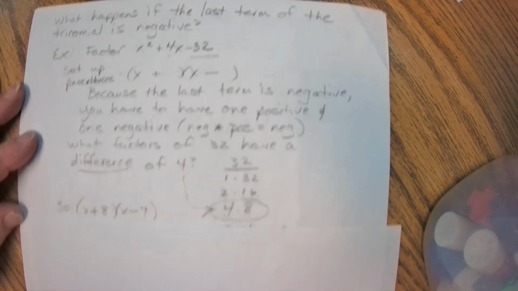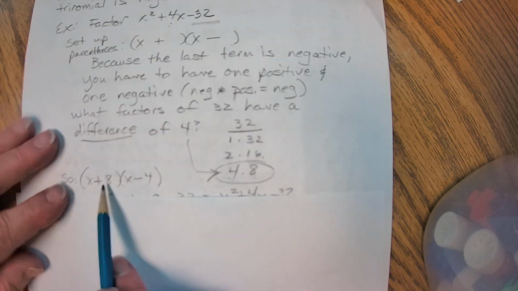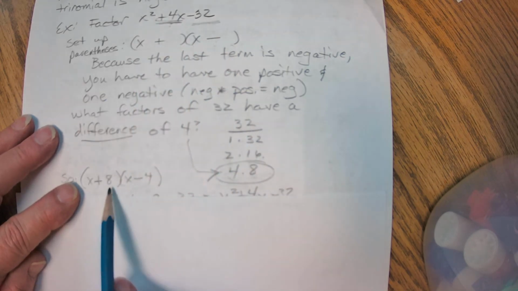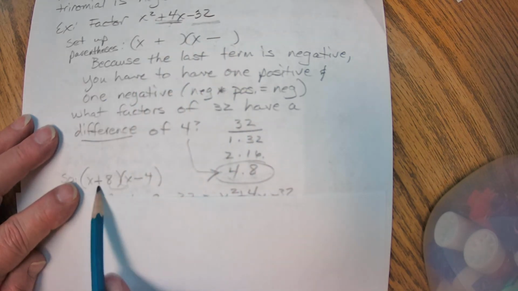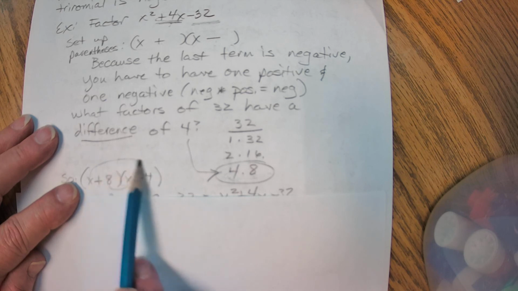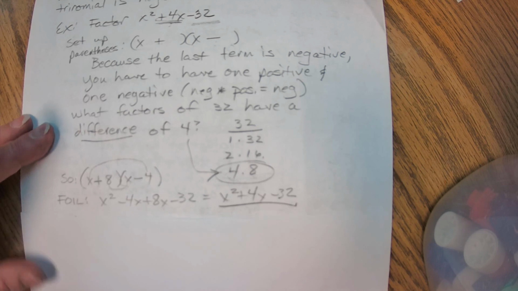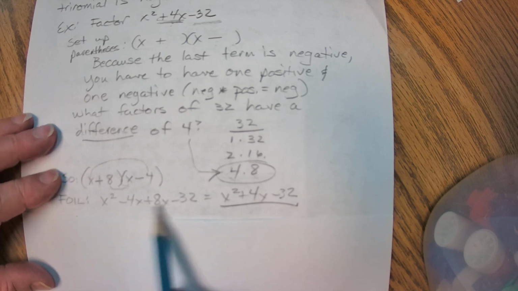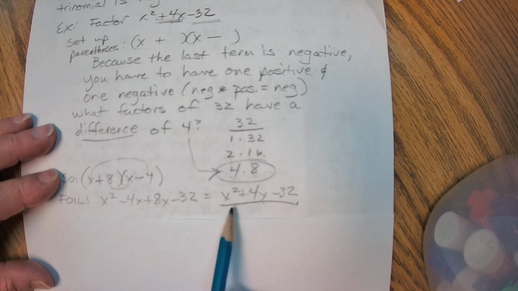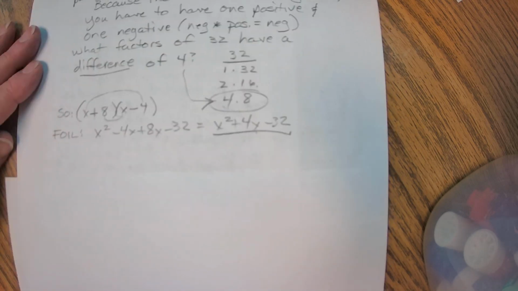So my factors, because this term is positive, my largest product has to be positive. So 8 times x is 8x. The outside would be negative 4x. And if I add those two together, I get a positive 4x. So I end up with what I started with. And that is it for 7.5.